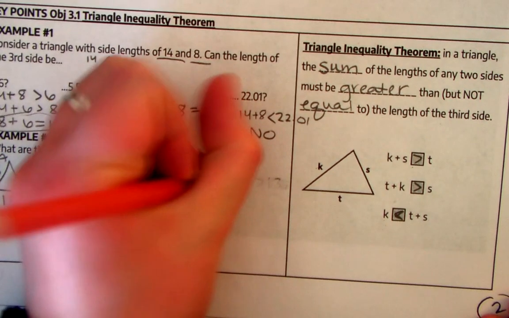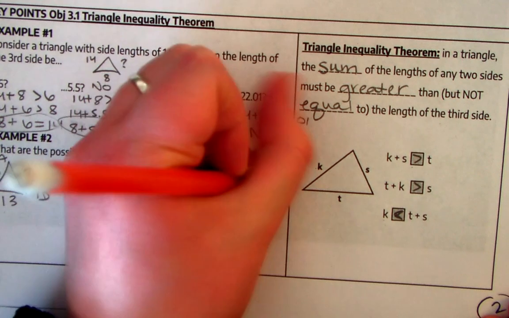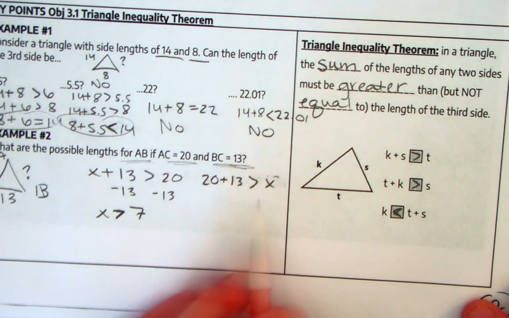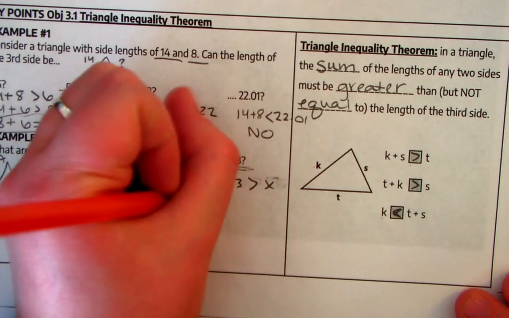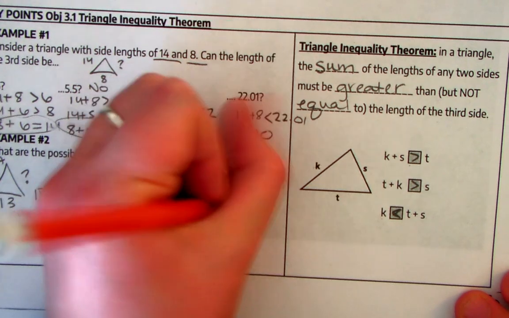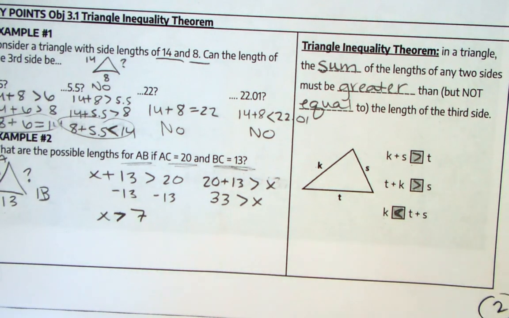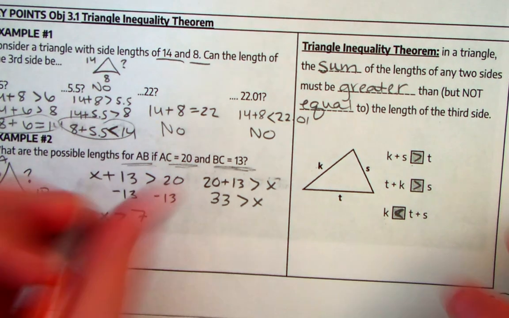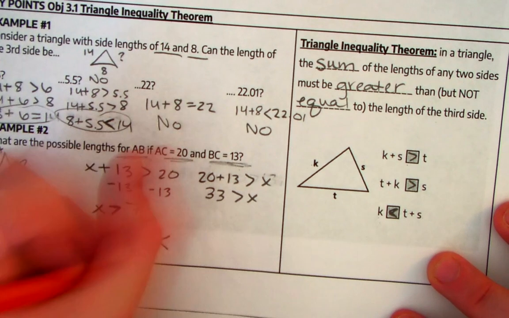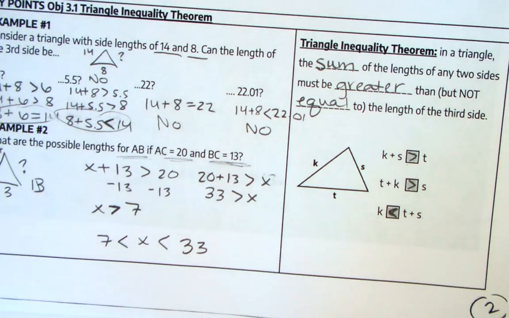I also know that 20 plus 13 has to be greater than whatever x is, right? So 20 plus 13 is 33. So then x also has to be less than 33. So the values that will work is that x can be greater than 7 and also less than 33.